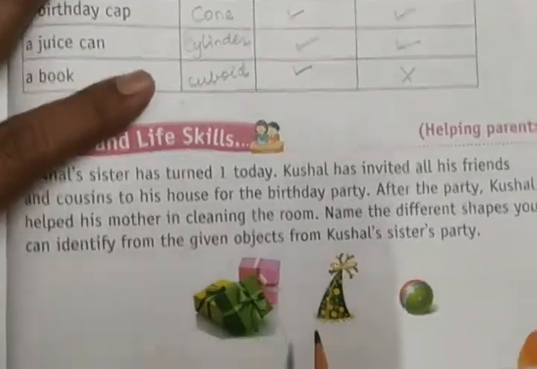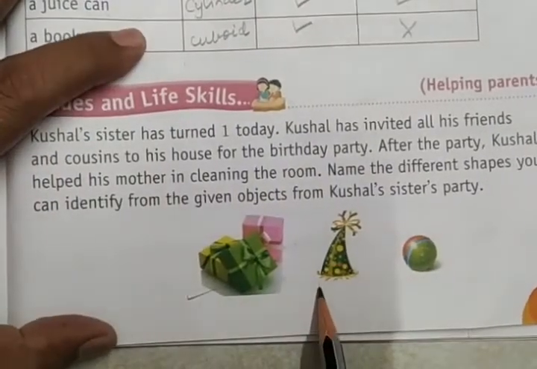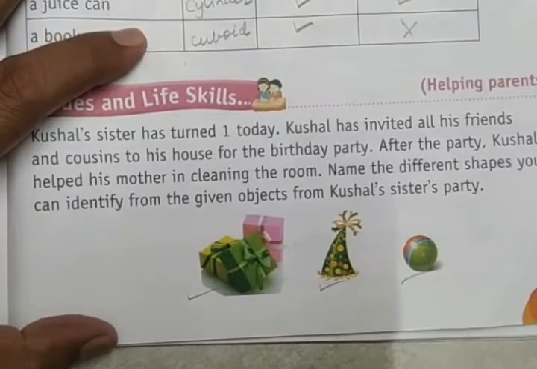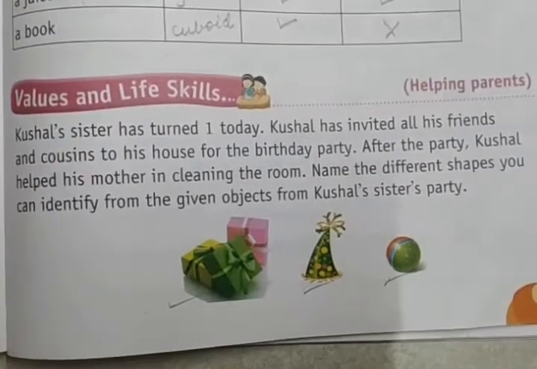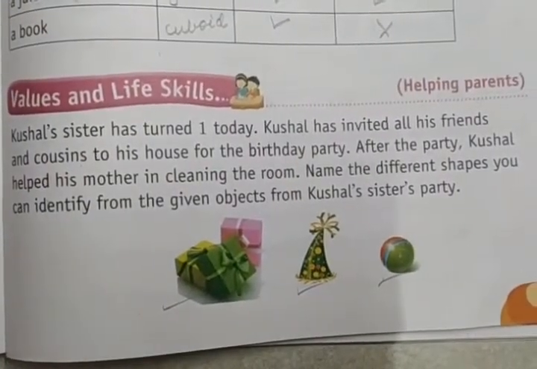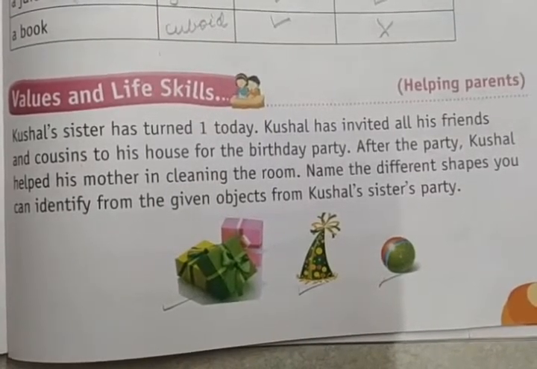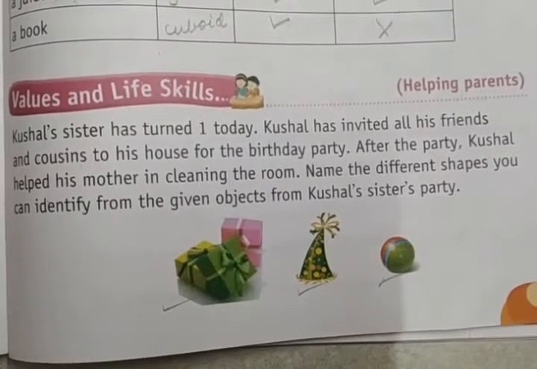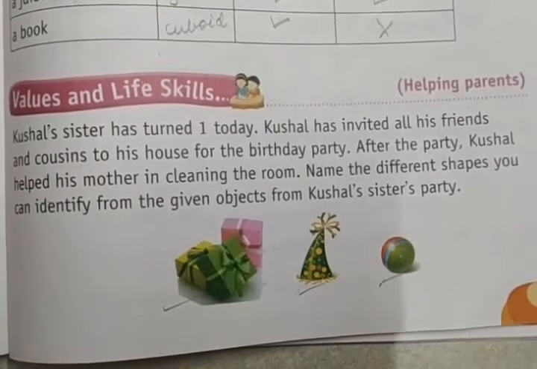So these are the gift packs. This is the birthday cap and this is the balloon. Right? So Kushal helped his mother after the birthday party, with the household things and separating his gifts and some other things in his home.